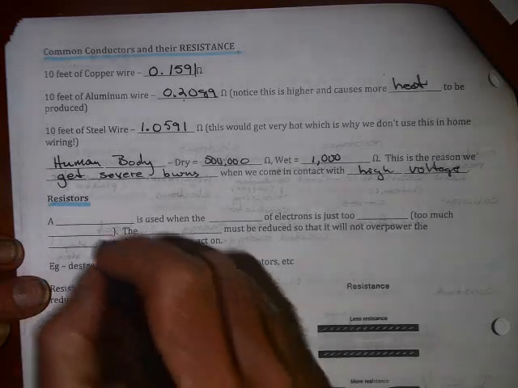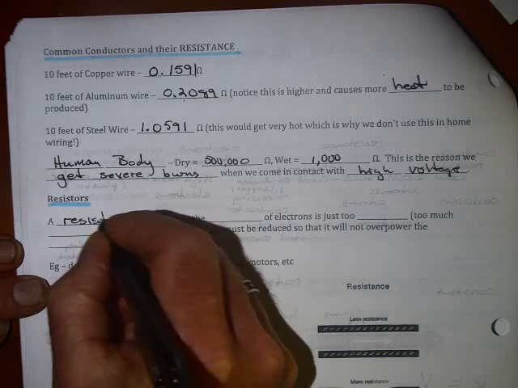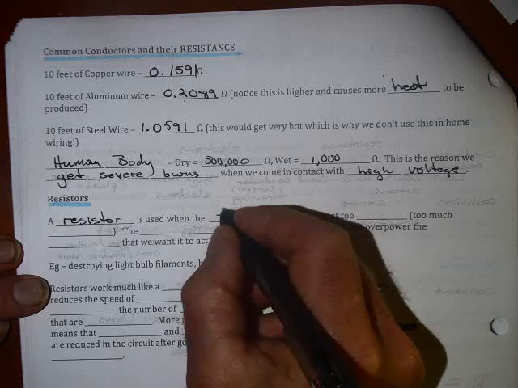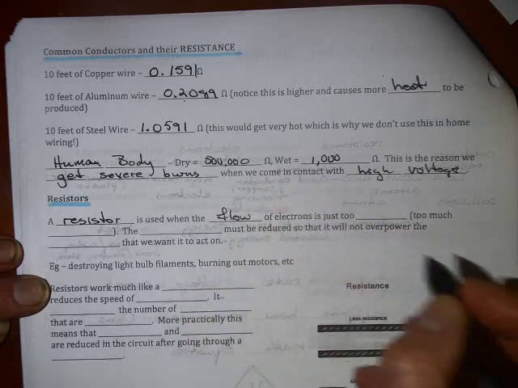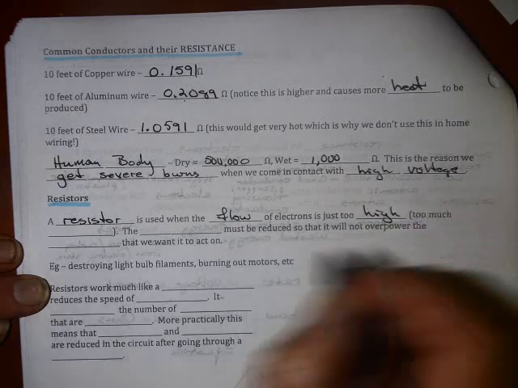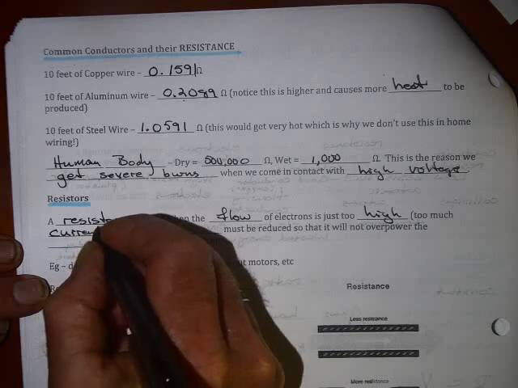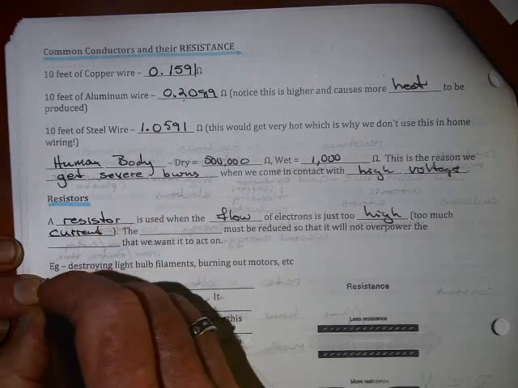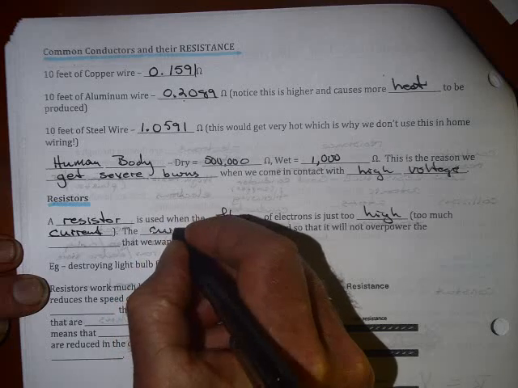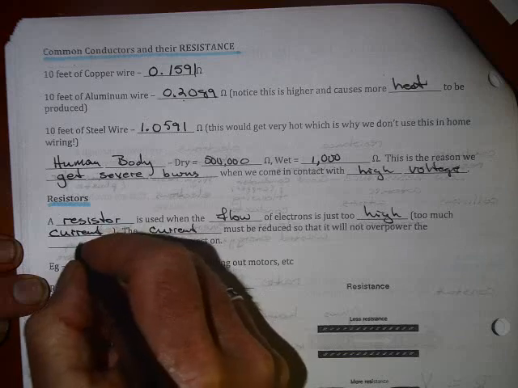So we need to get this down. A resistor is used when the flow of electrons is just too high, i.e. too much current. So the current must be reduced so it won't overpower the load.